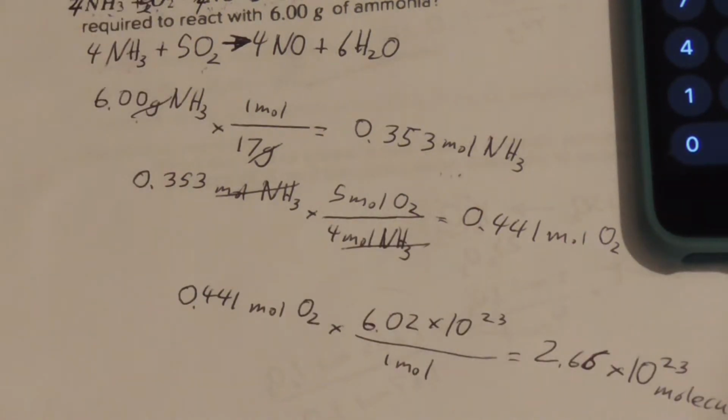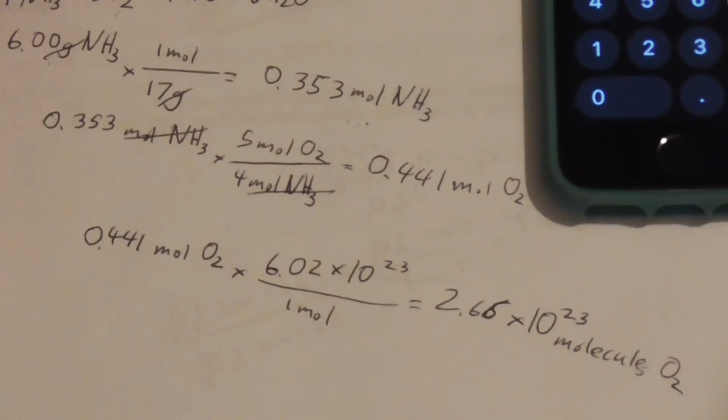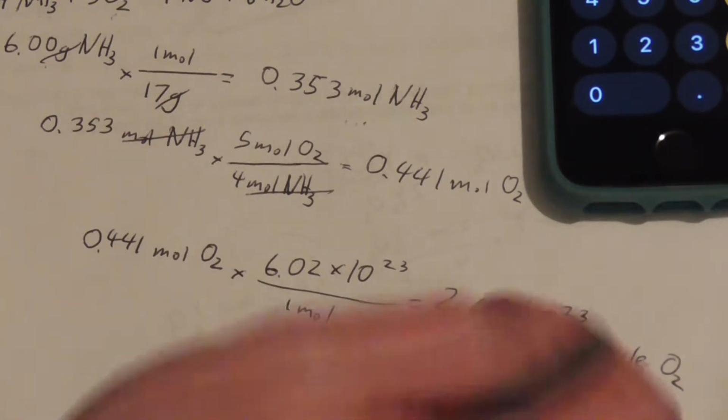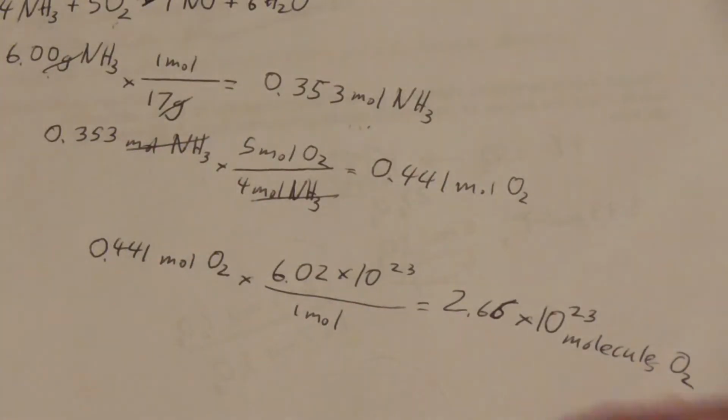And I'll see if all of that fit. Barely fit. 2.66 times 10 to the 23rd molecules of O2 is my answer. Again, we know these mole conversions. We can't forget these mole conversions. All right, turning the page.